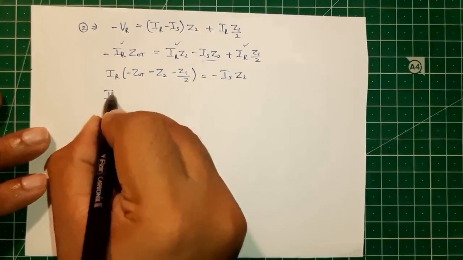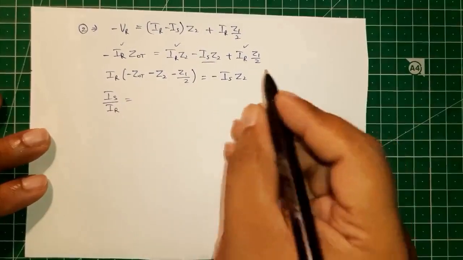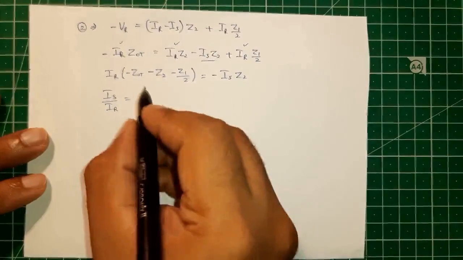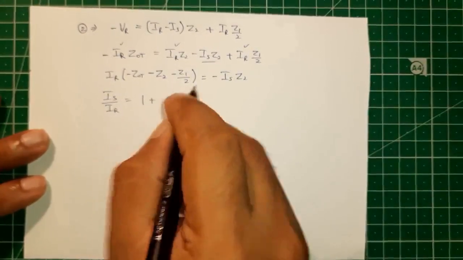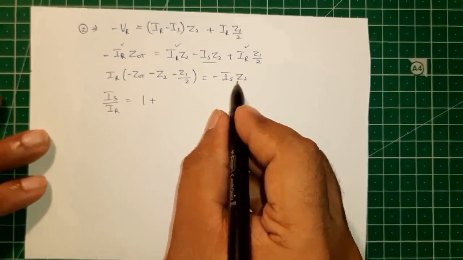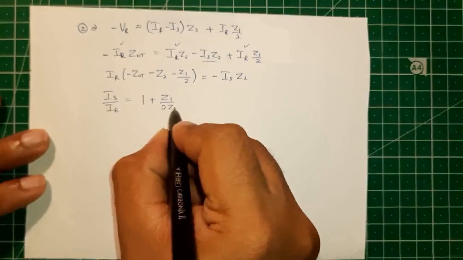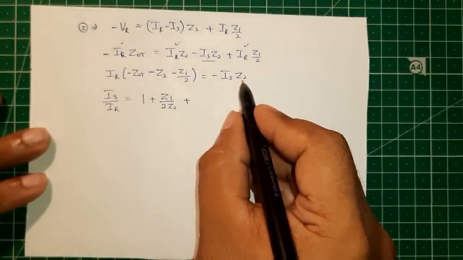So what is IS by IR? This is Z2 divided by Z2, which will be equal to 1 plus this term divided by Z2, Z1 by twice Z2 plus this Z0 t divided by Z2.